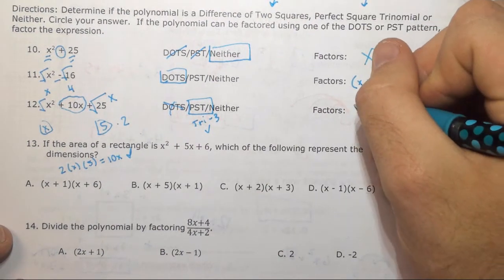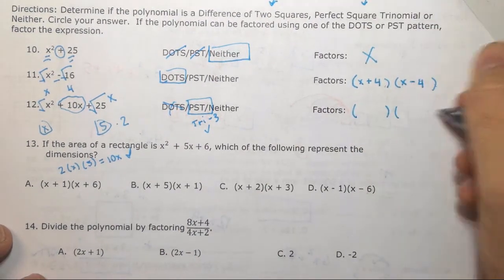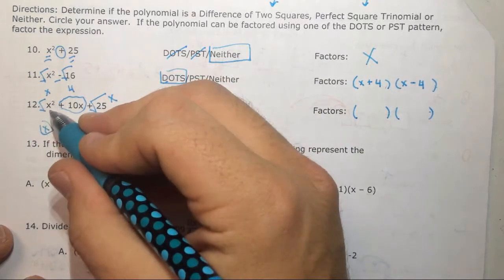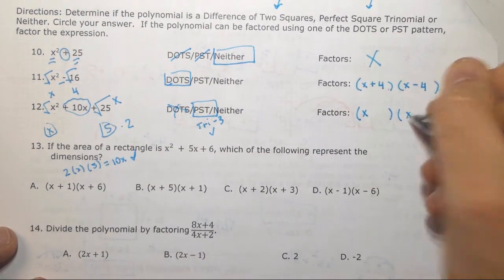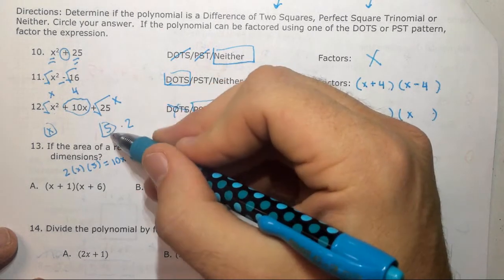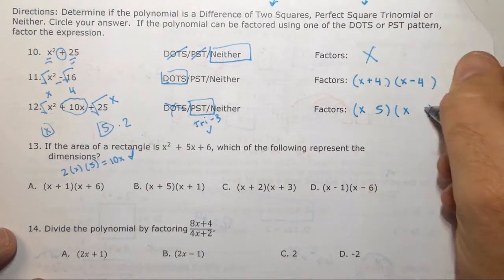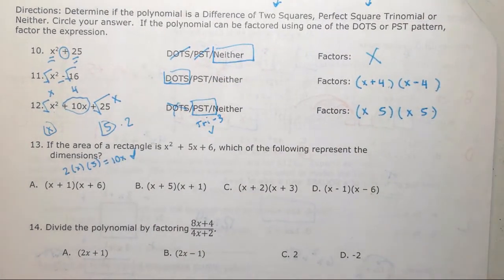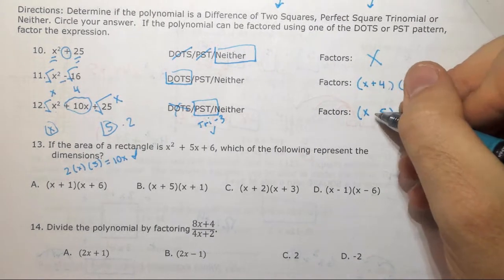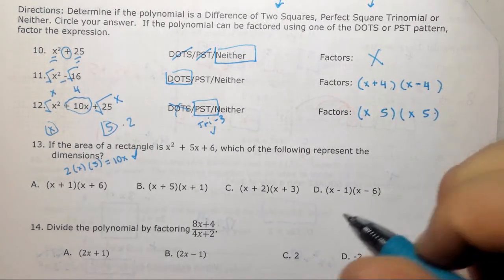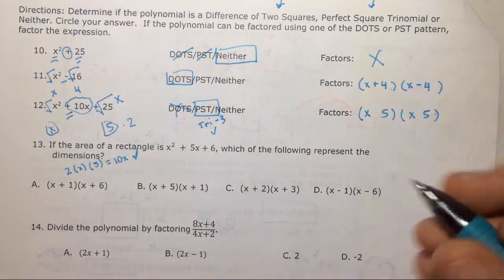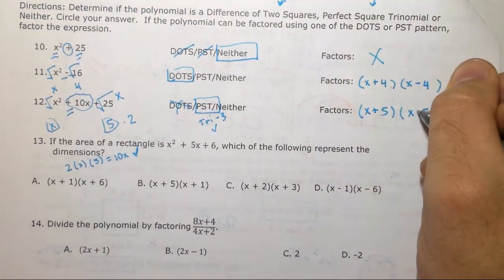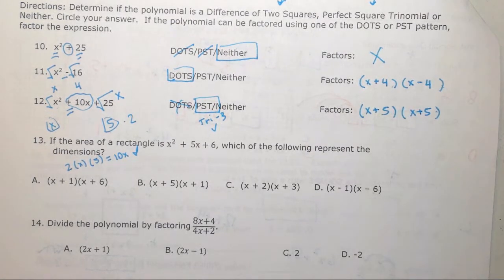Alright, well now this one's a little bit easier to factor. Again, I'm going to start with my open parentheses. What times what got me x squared? x. So I put an x and an x. What times what got me 25? 5. So I put a 5 and a 5. In a perfect square trinomial, the signs are going to be the same. And how do I know what that sign is going to be? Well, I look at the 10, the middle term. If that's positive, therefore these will be positive as well.